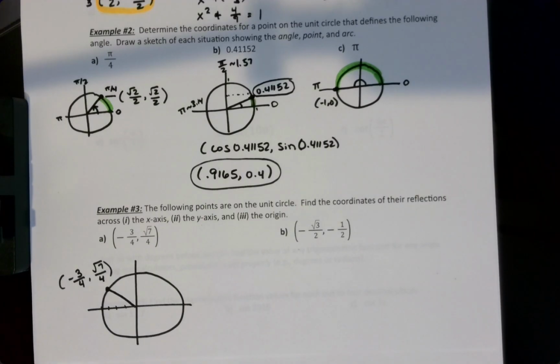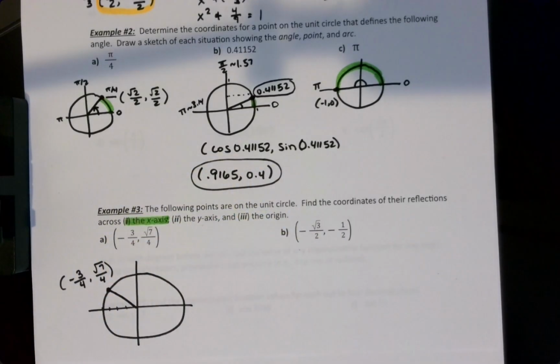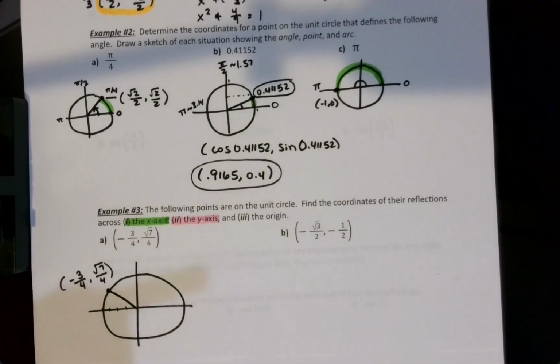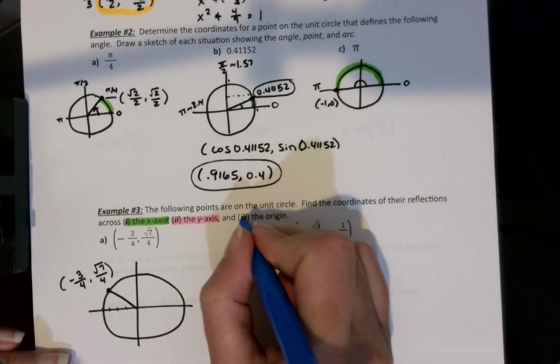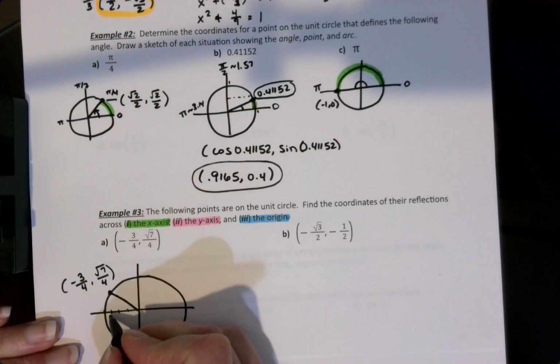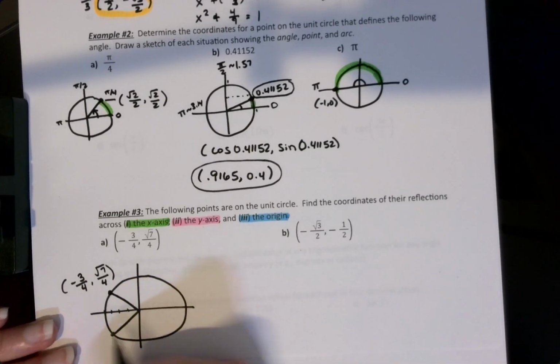So we want to find the reflection across the x-axis, the reflection across the y-axis, and the reflection across the origin. So I'm just color coding these so that it's easy to tell which one we've done. So if I reflect across the x-axis, that would be this point right here.